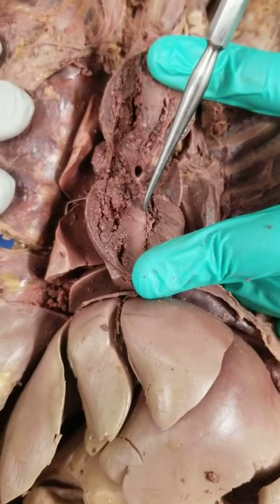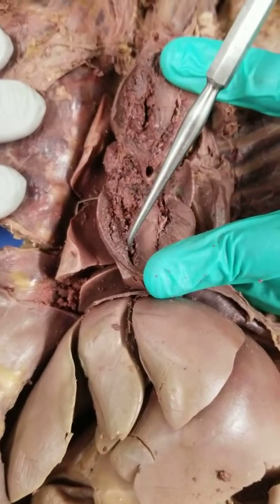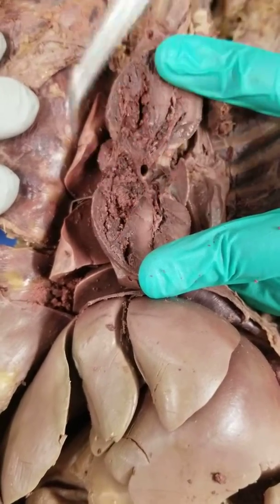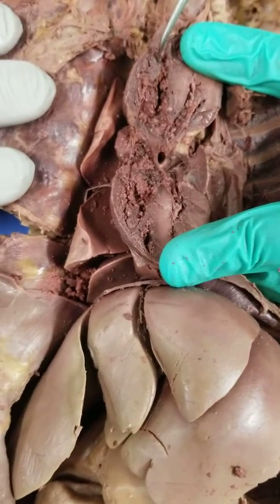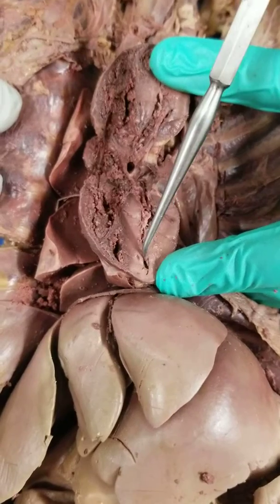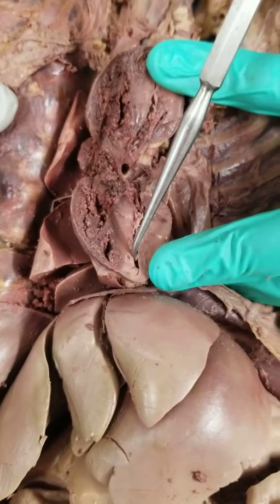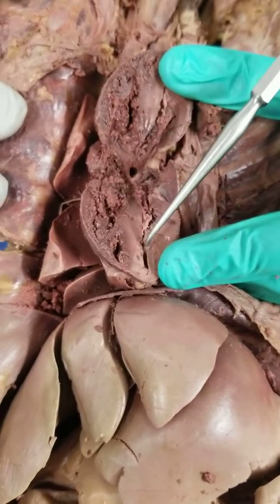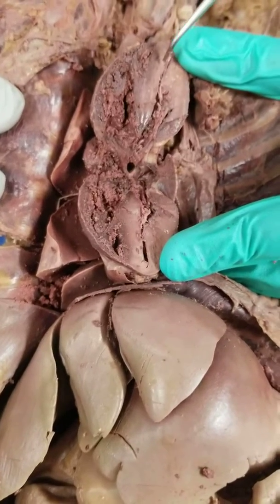So now we're going to go to the right ventricle. The right ventricle is the pumping chamber that pumps oxygen-poor blood to the left and right lungs. And that brings us to the left ventricle. The left ventricle spreads oxygen-rich blood all around the body.